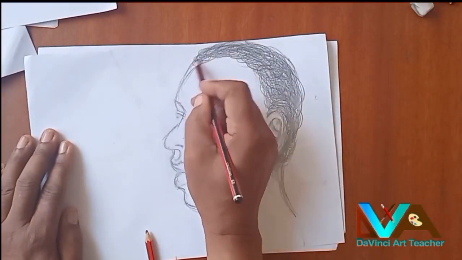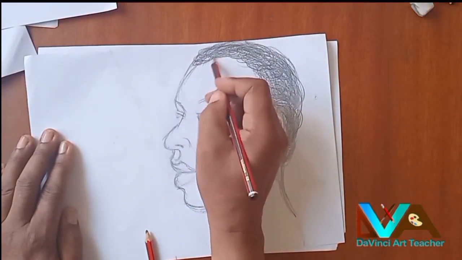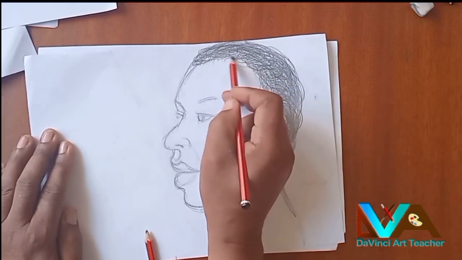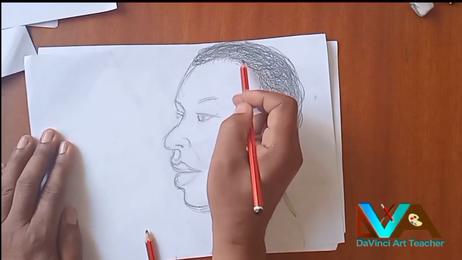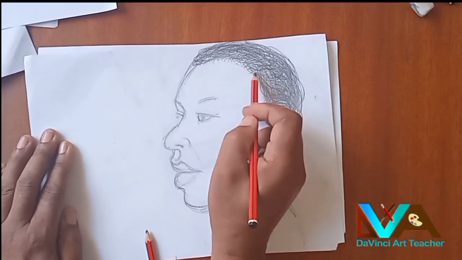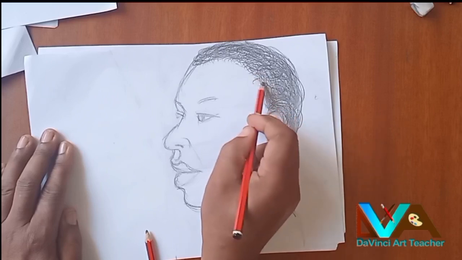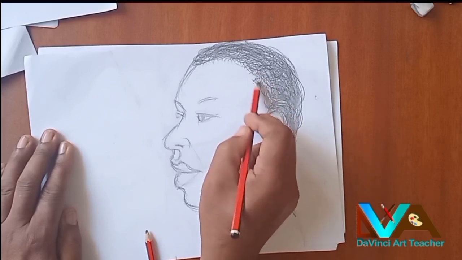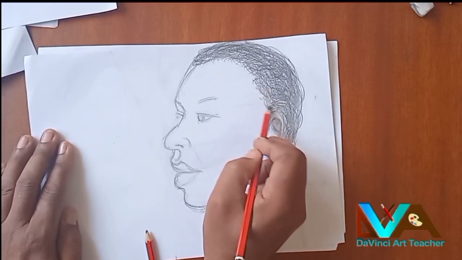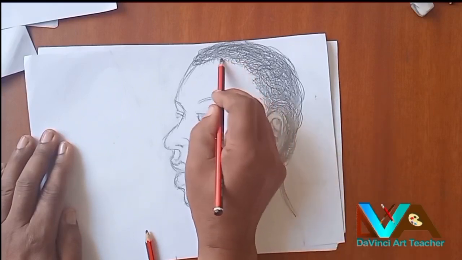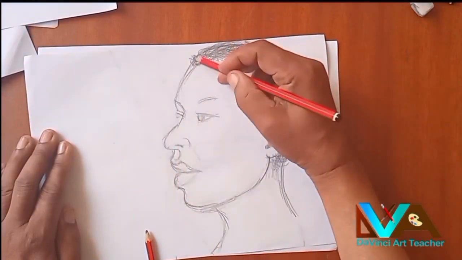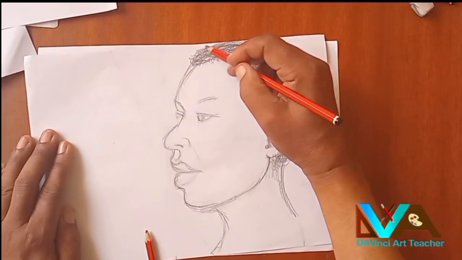Now I'm about to put some hair textures along the edges of the hair, so that it looks slightly realistic.